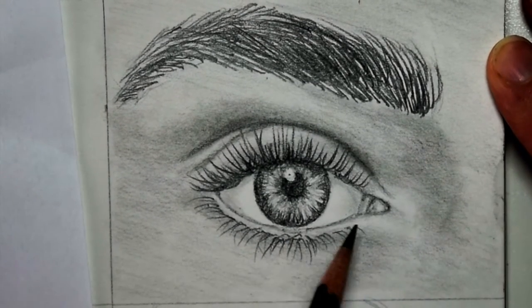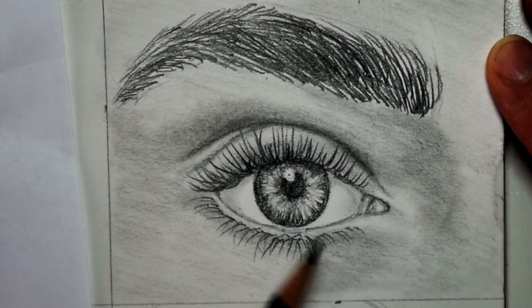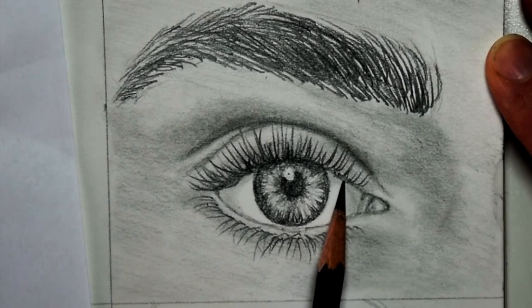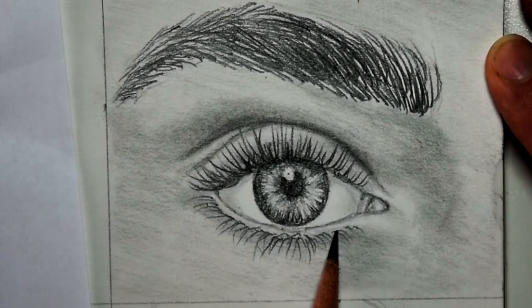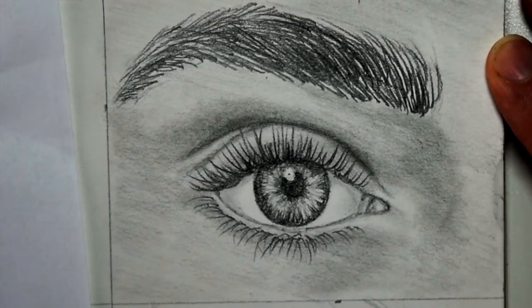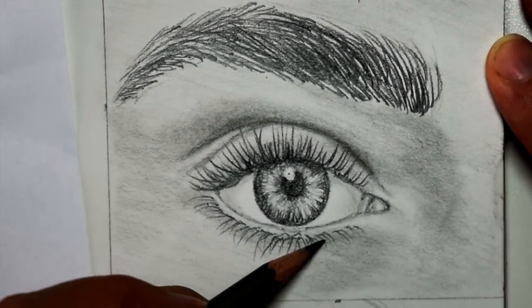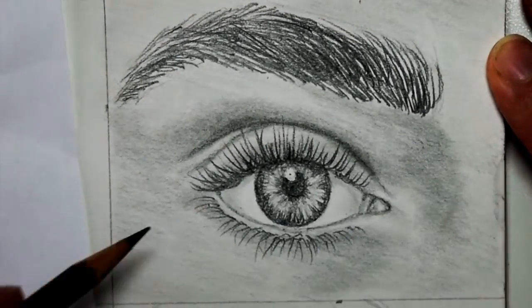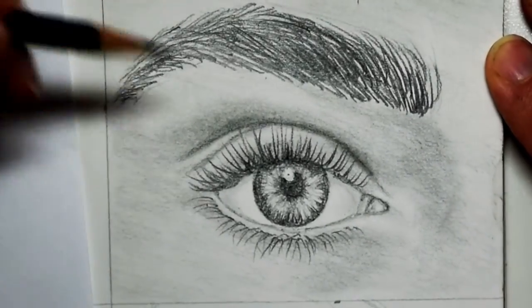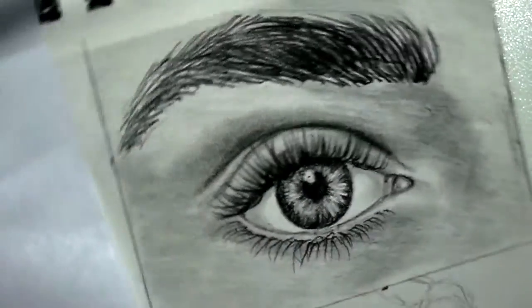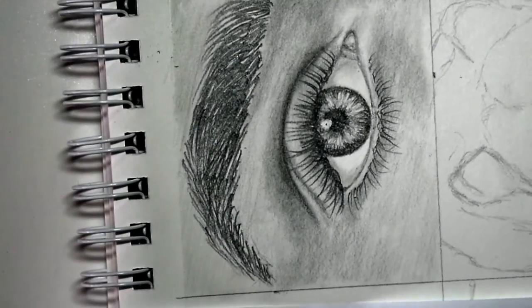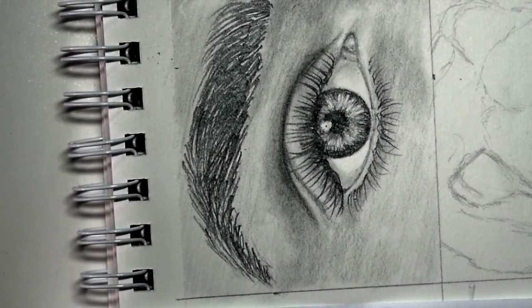She also has eyelashes that extend very far in. Most people, your eyelashes stop right about here. And hers actually comes in a little further. She's probably got some fake lash additions. And I want to make this outside just a little longer.